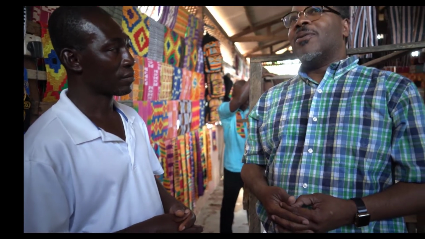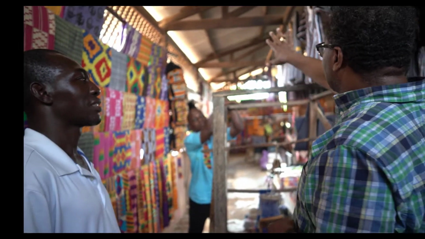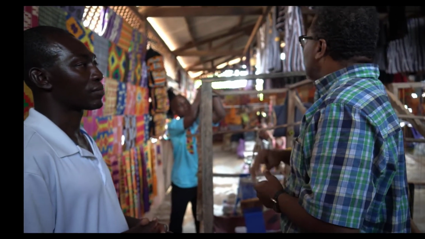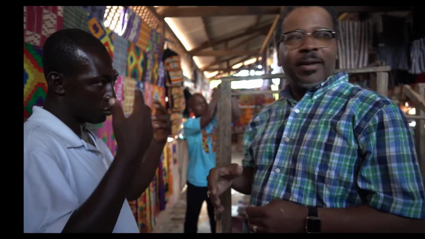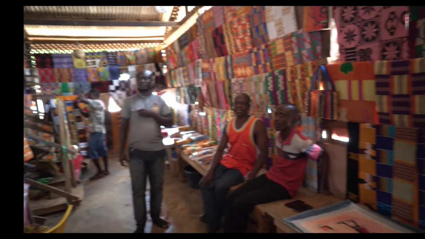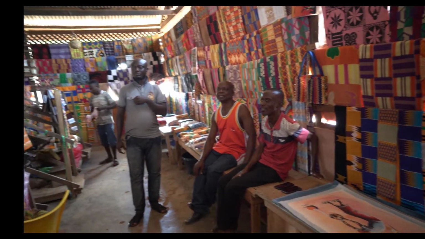And so this particular place here, men made all of the fabric here? Yes. And the women sell it? Yes. But the men, as you can see, you could show them over there. They're all master weavers. And they made everything you see in the shop.